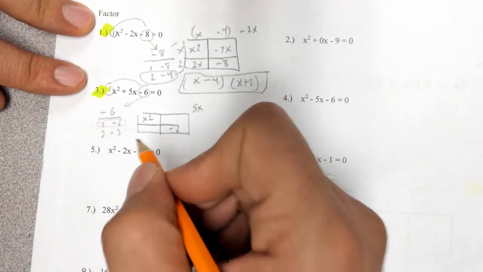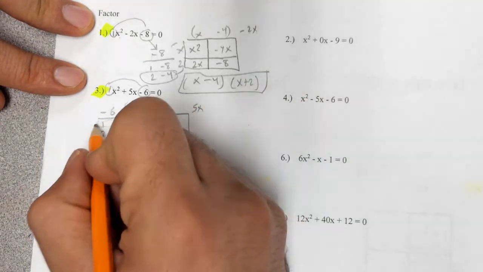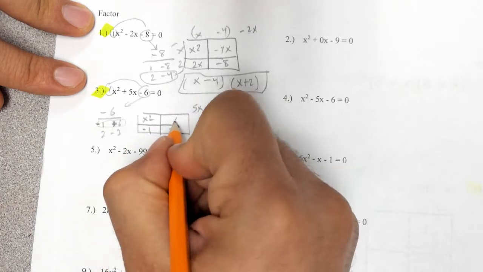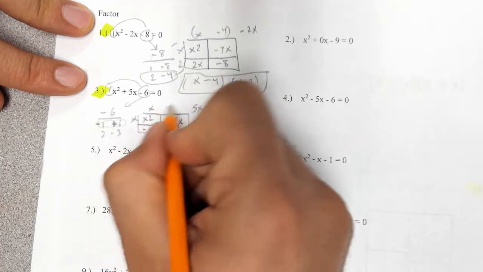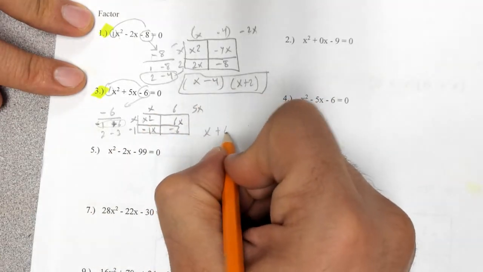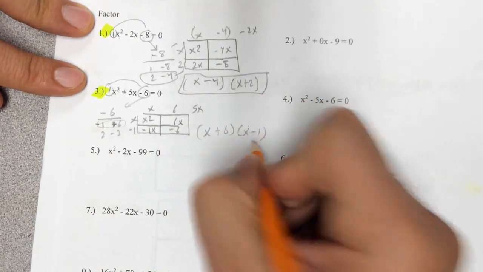So if you have the right number but the wrong sign, you keep the numbers, but you change the signs. It's actually negative 1 and positive 6x. And then when you have what they have in common, you end up with the answer, which is x plus 6, x minus 1.